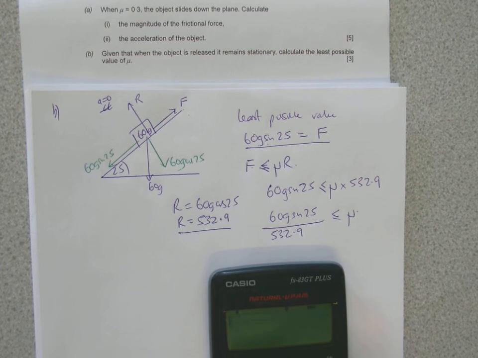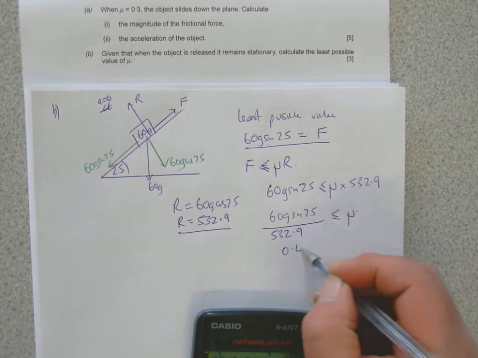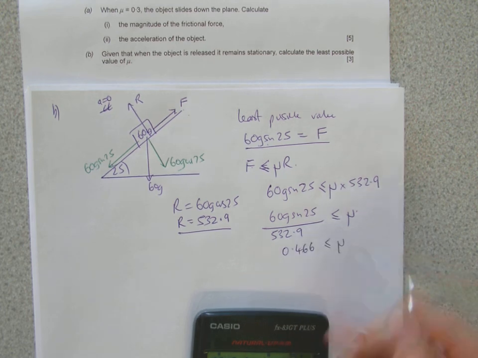So just calculating that out. That gives me 0.466 less than or equal to mu.